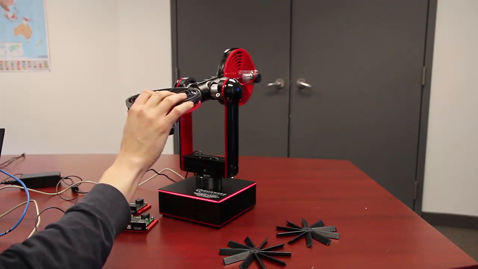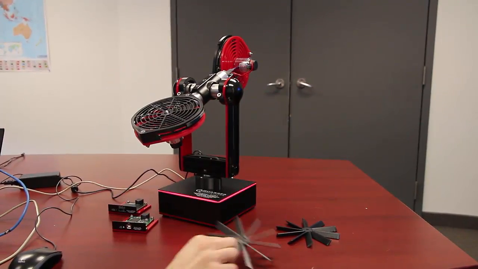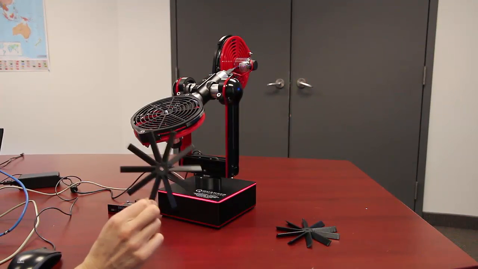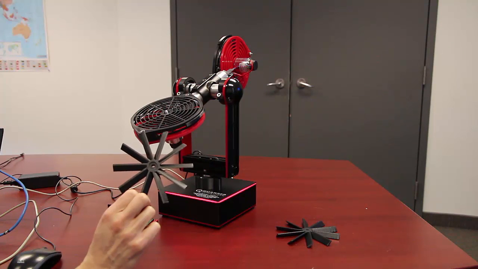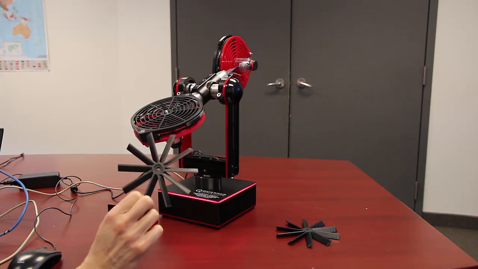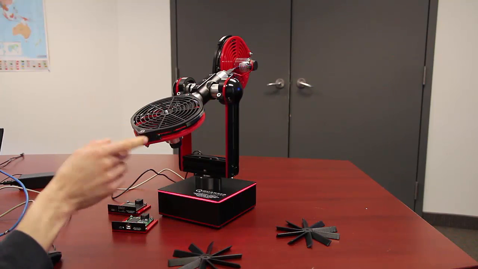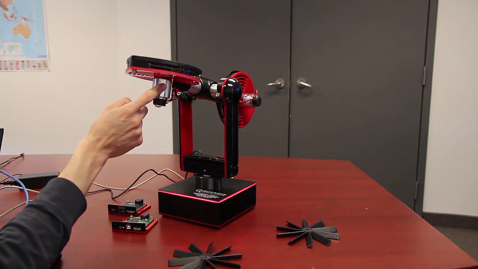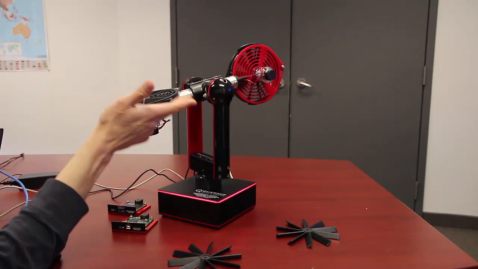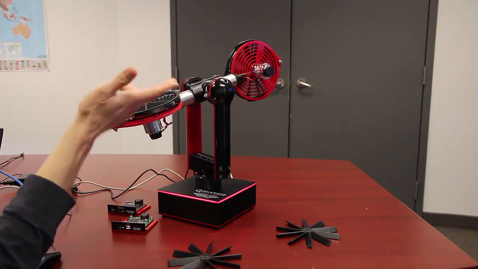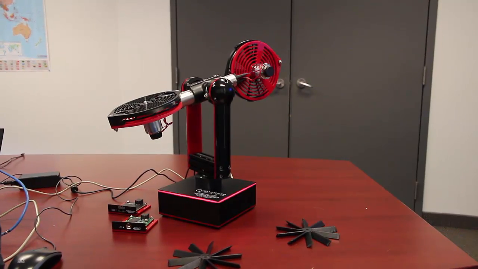So the propellers, the rotors, are the ones I have here. Those are the ones that are shipped with the system. You could call them the default propellers that come with the AERO. Each rotor is driven by a DC motor. So you have full access to the voltage of each of those motors.